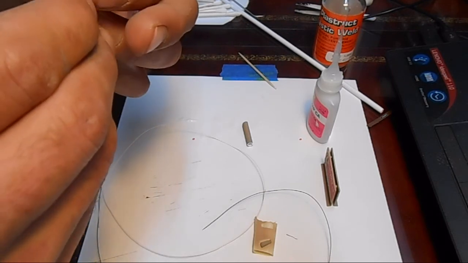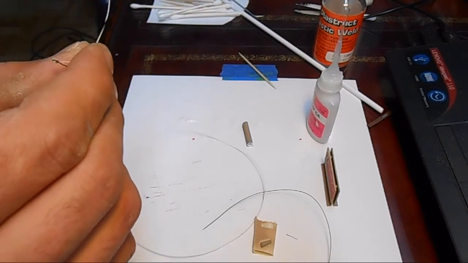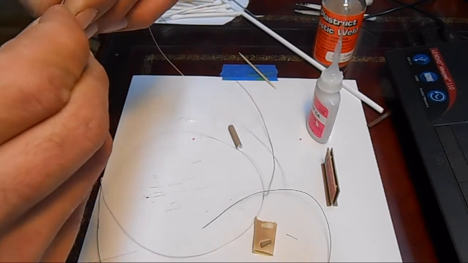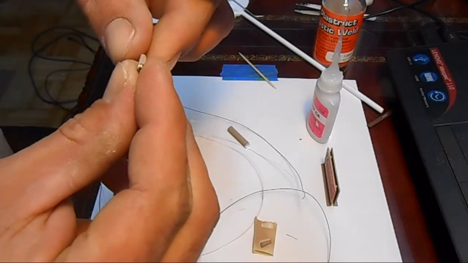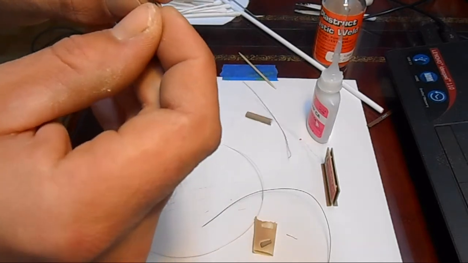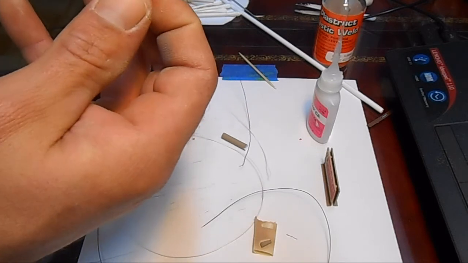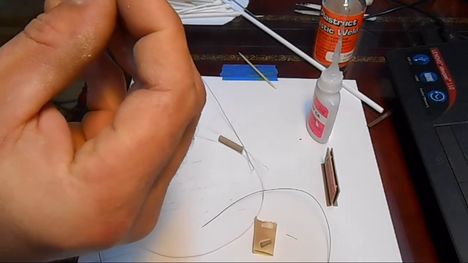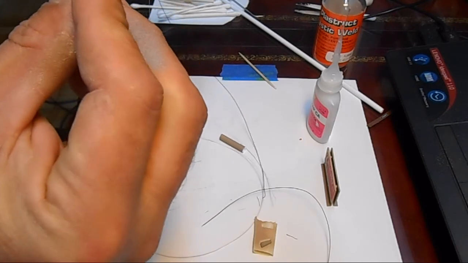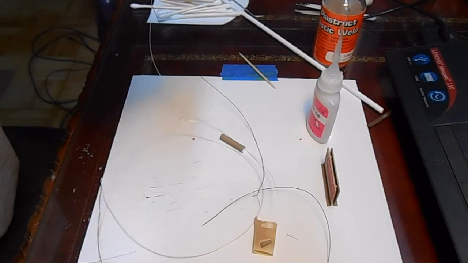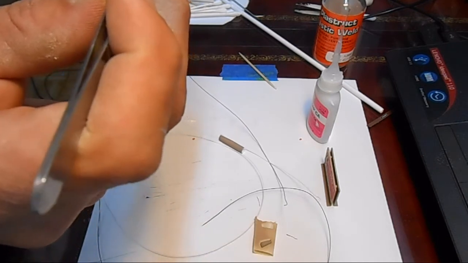So I'll feed those back down in there. Pull them all the way through. And you can see how they're kind of bent up a little bit. What you want to do is put a little downward bend. That way when you pull them through, they're going to sit nice and flat. Won't be sticking up too much. And if they're being a brat, just go ahead and take your tweezers and press them down in there.